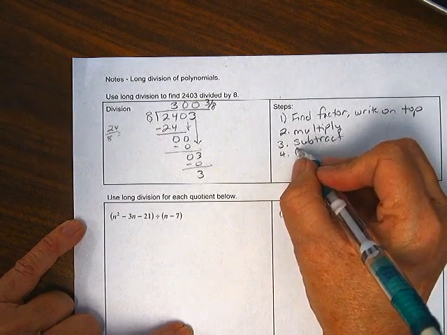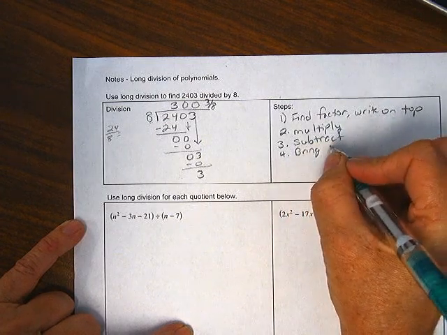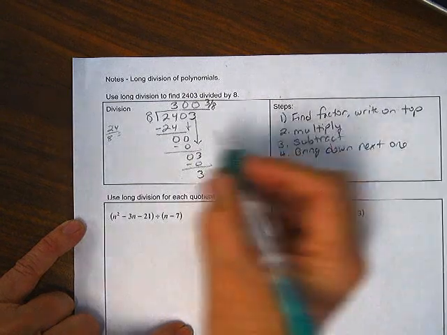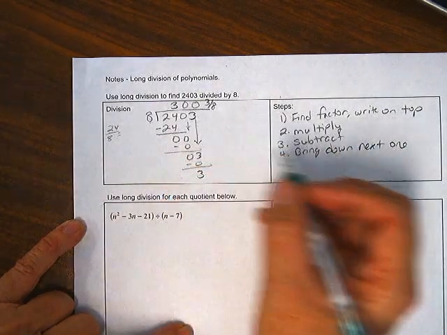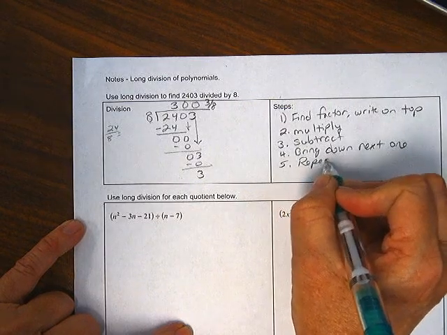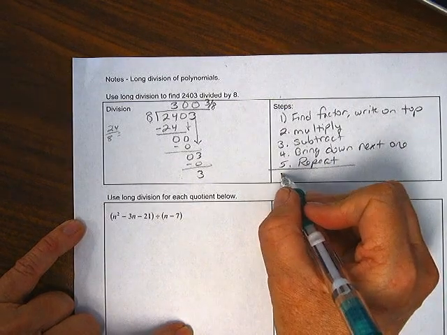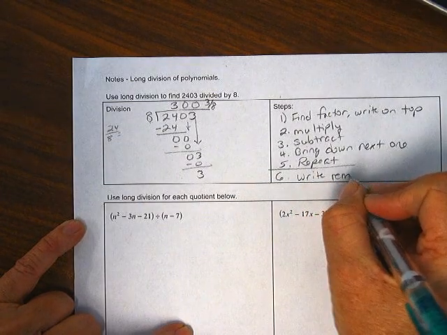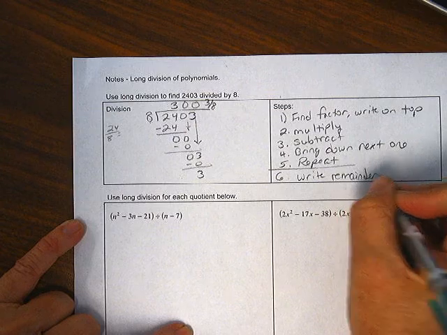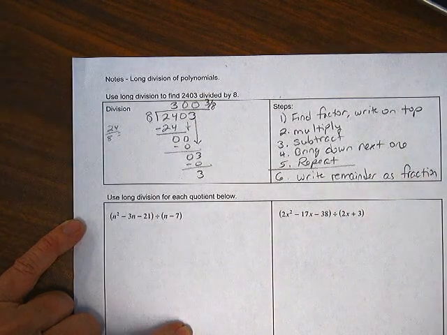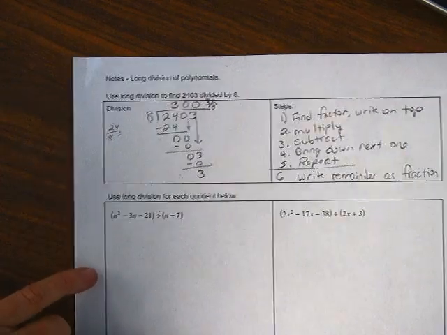Fourth, bring down the next digit. Fifth, we repeat the cycle. And then when we're all done, we write the remainder as a fraction. And those are the steps we're going to be following for long division.